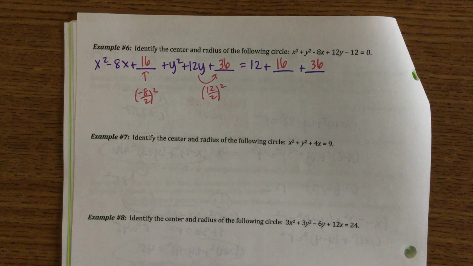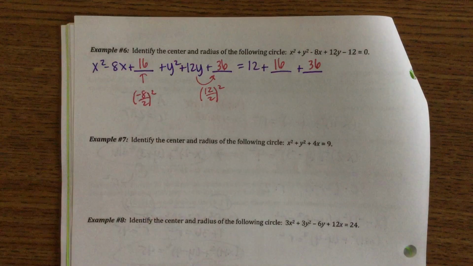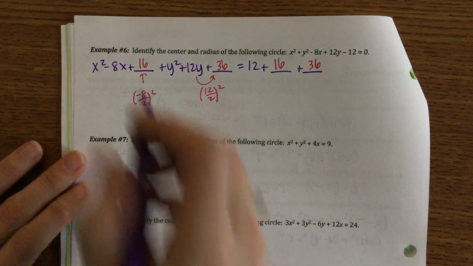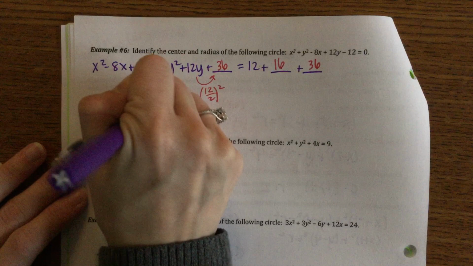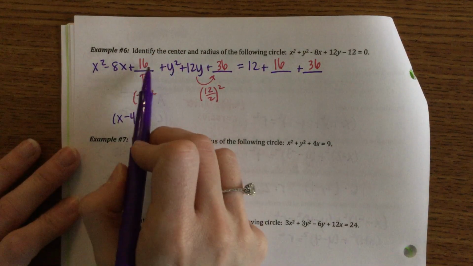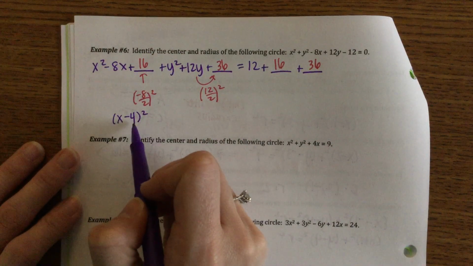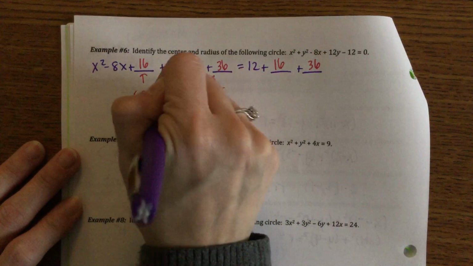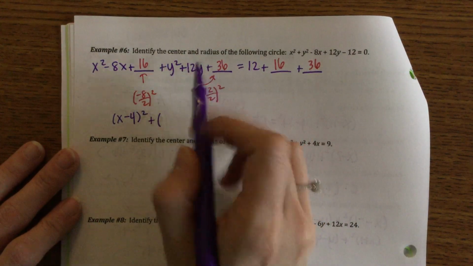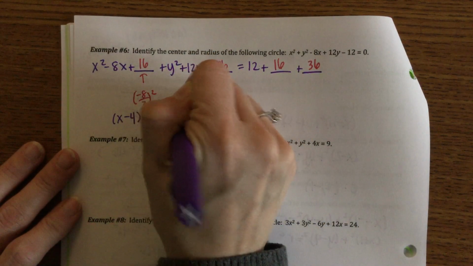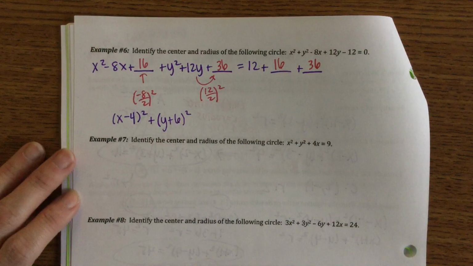Now, Brad, how do the x's factor? I did x minus 4 and then y plus 6. Okay, so two numbers that multiply to 16 and add to -8 are -4 and -4. Numbers that multiply to 36 and add to 12 are 6 and 6. Again, those numbers should be the same.